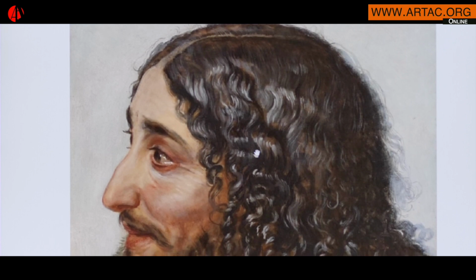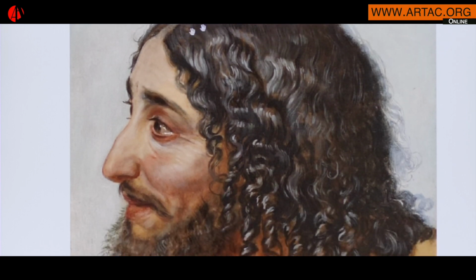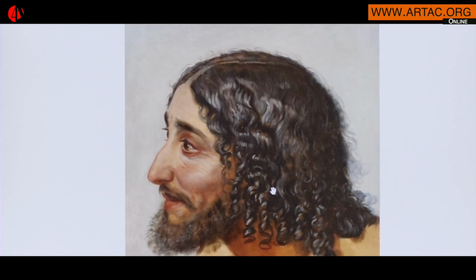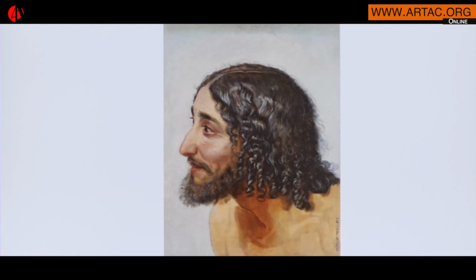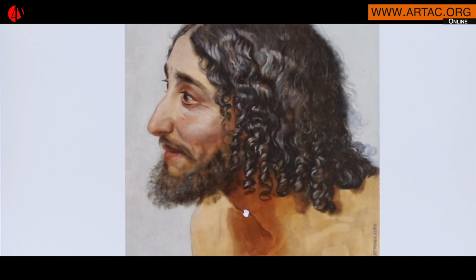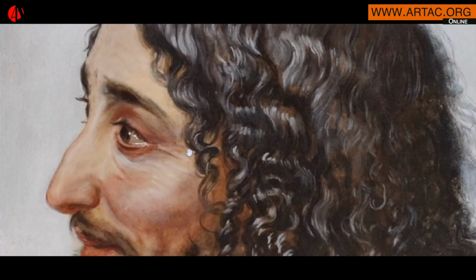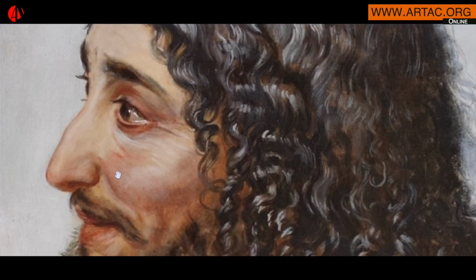Here we can see how the artist tries to understand how hair will shine outdoors in sunlight. So he is also studying some technical moments. For example, here he's studying how to put the highlights on the hair of the man because the hair is rather dark and those highlights are rather light.